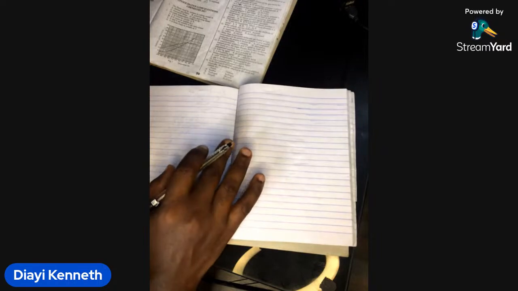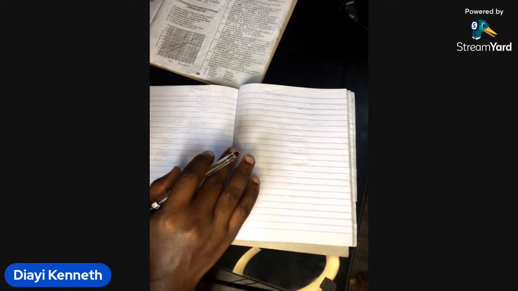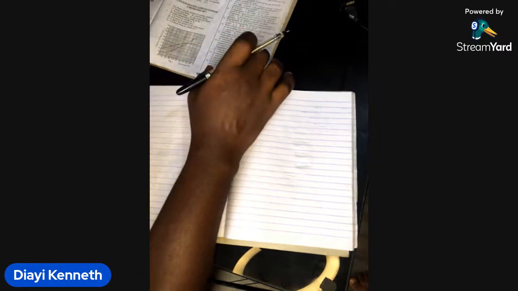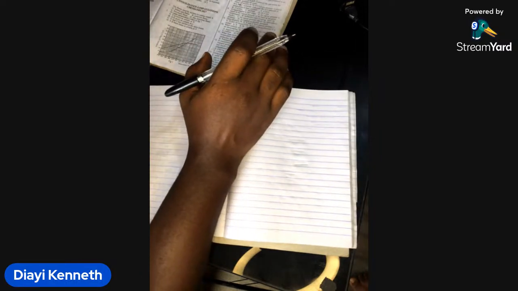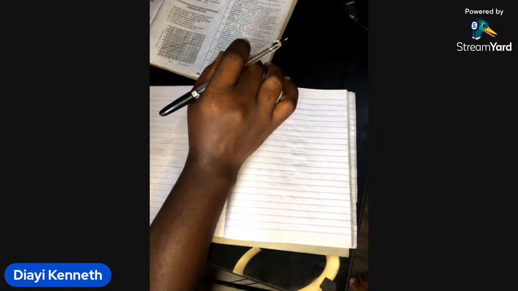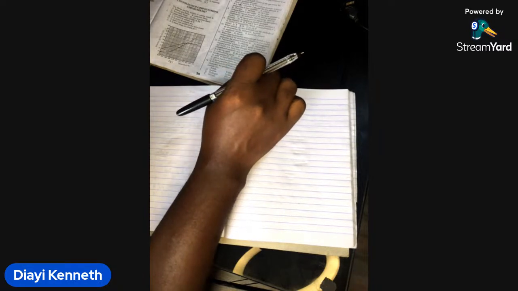Smoke consists of... okay, please, can I know the people that are here before we go on with number 13? You can just type in your names. Let me see those available at the moment.